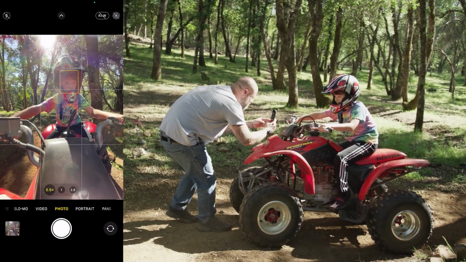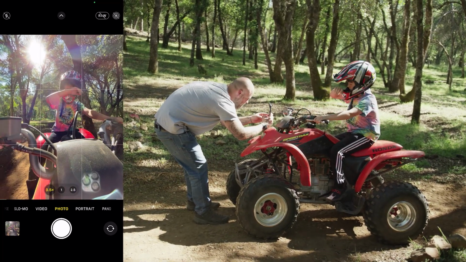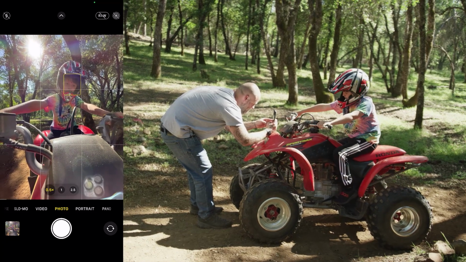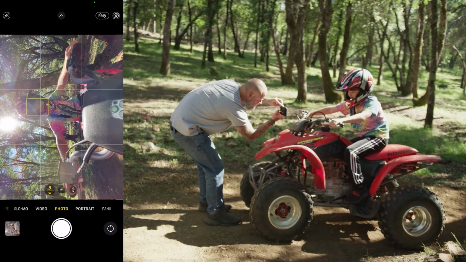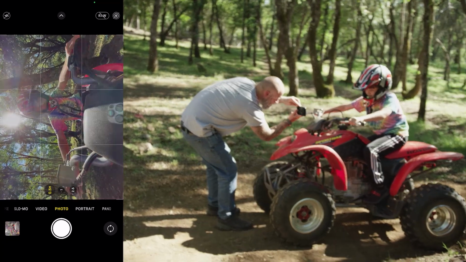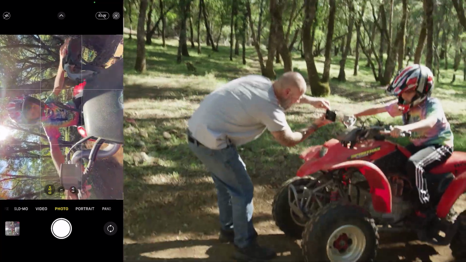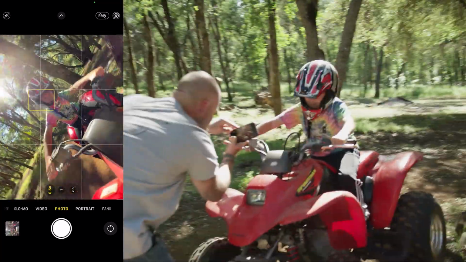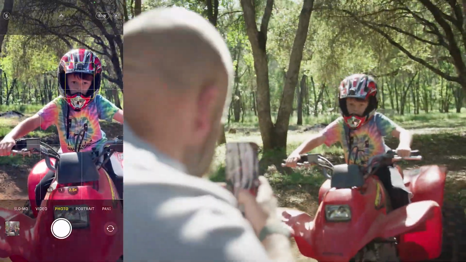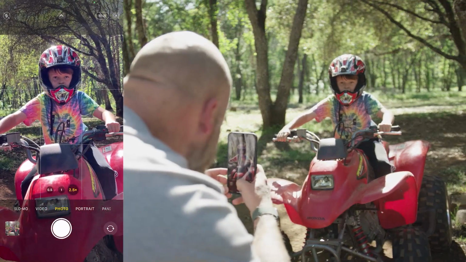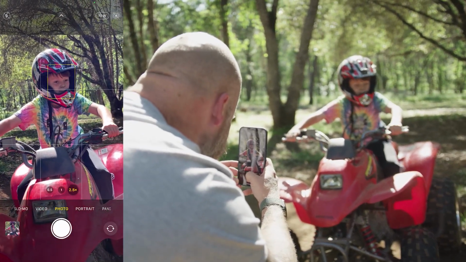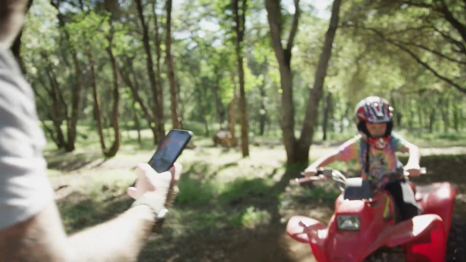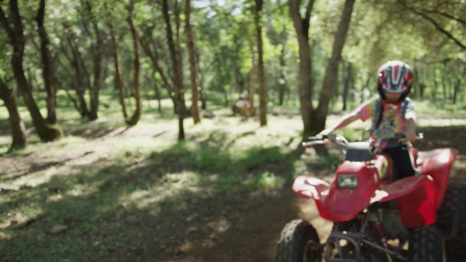So I'm taking advantage of this sun flare. I'm getting off his helmet right now. It looks pretty cool. Change the orientation. Look at me, Gav. That looks cool. I'll grab one more right here. Yeah, those are cool. All right, go ahead and go again, Gav.